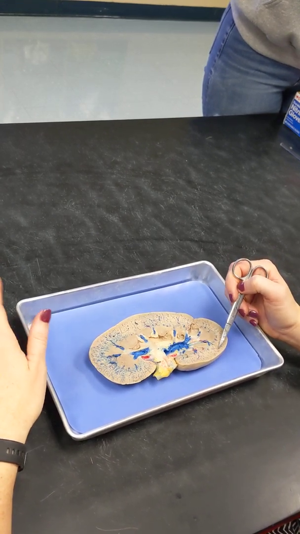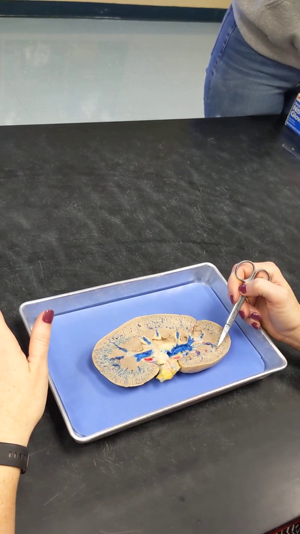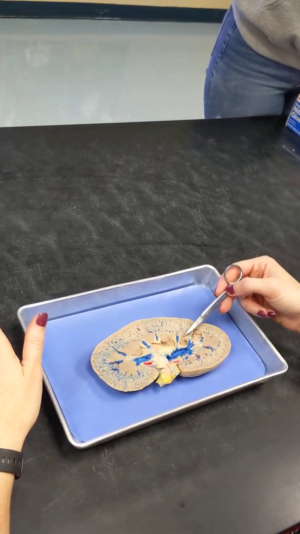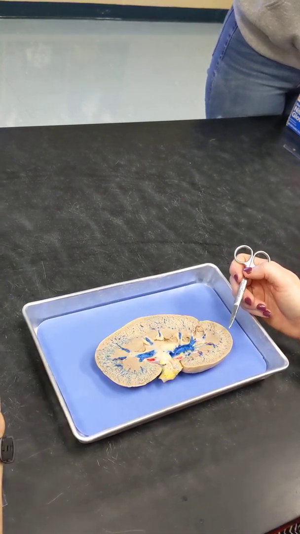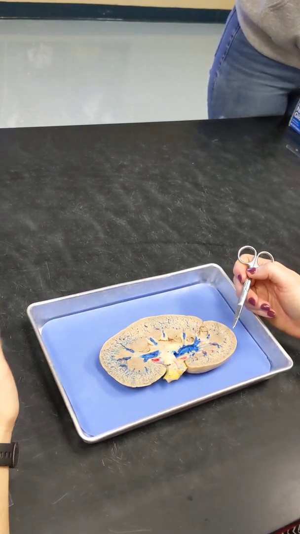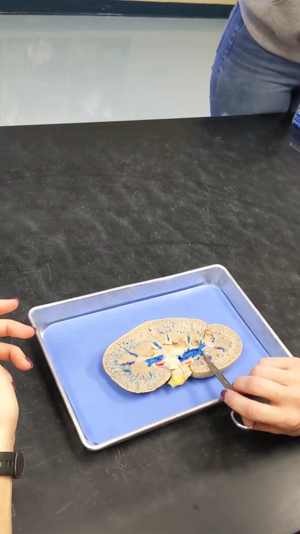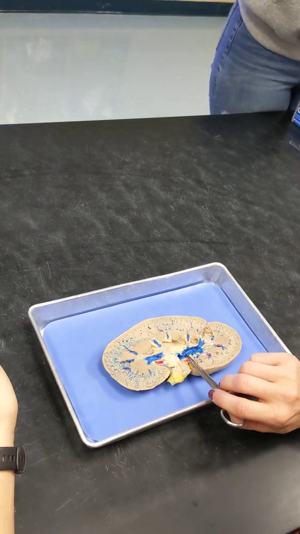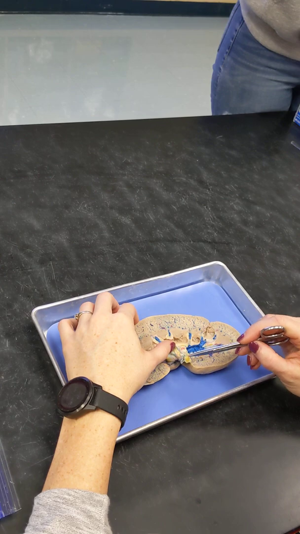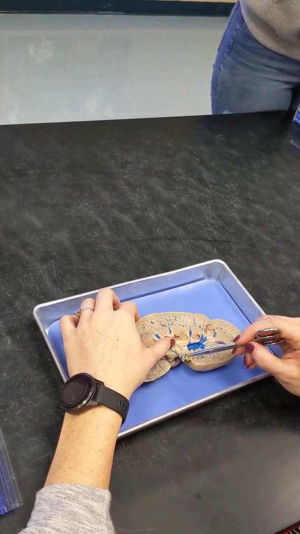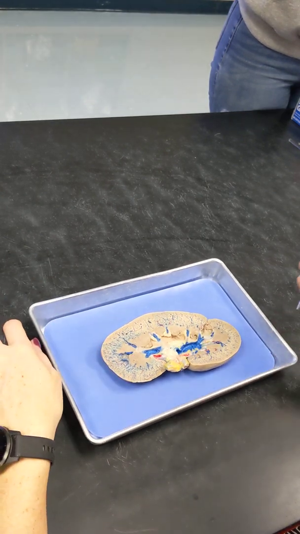The rest of the blood, the red blood cells, white blood cells, platelets, are going to continue on through the efferent arteriole. The efferent arteriole is going to go down into the renal pyramids next to the nephron to pick up any more of the water and nutrients that need to go back into the blood. And then that filtered blood is going to exit out the renal sinus to the renal vein, and then back to the vena cava.